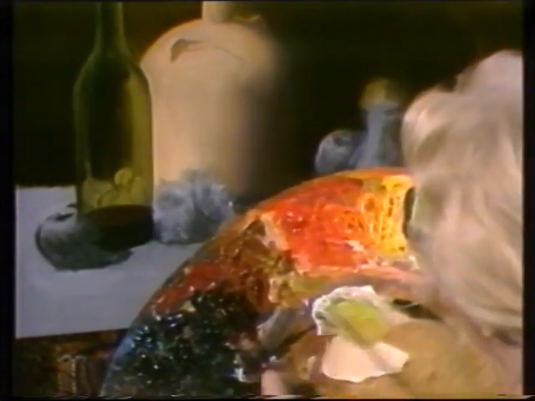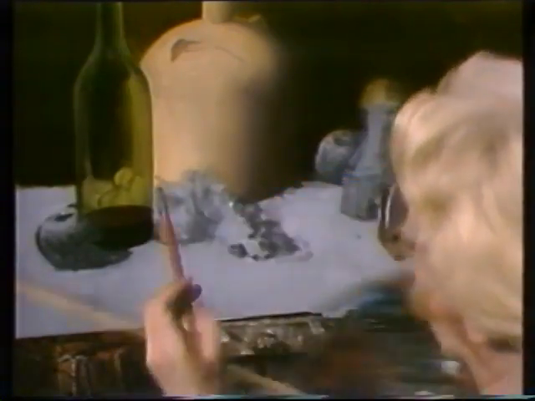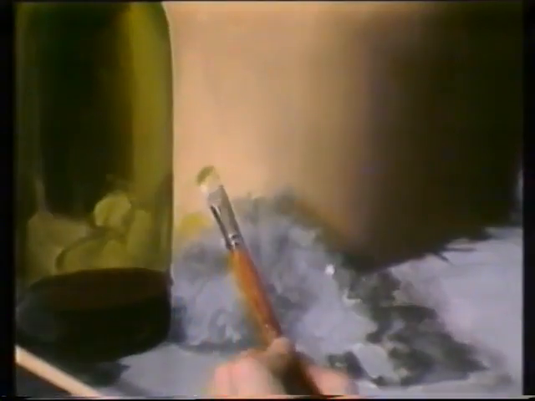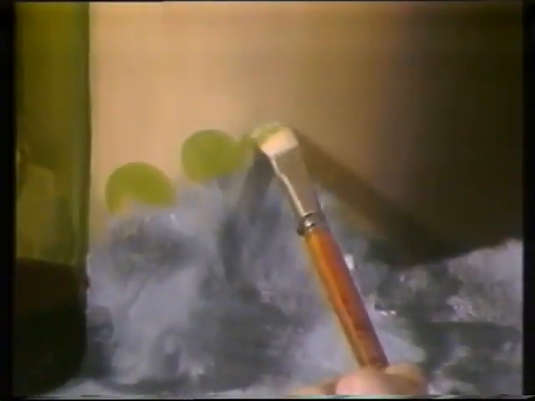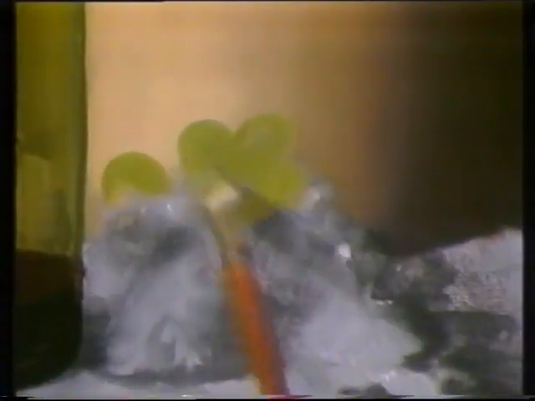And clean my brush in that big can of turpentine, and now grape color. Green and yellow, phthalo yellow, green and yellow, yellow ochre. And I'll be able to now cut dramatically the shape of these grapes against that color. Painting is never filling in lines, it's making lines per stroke. I think constantly making decisions.